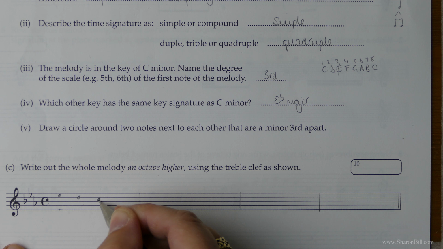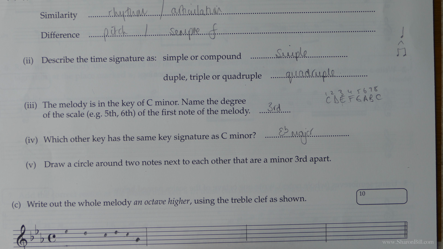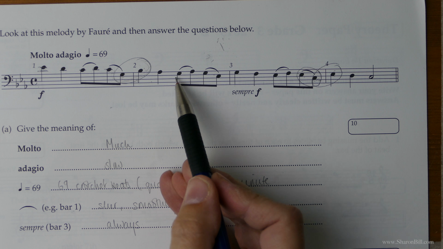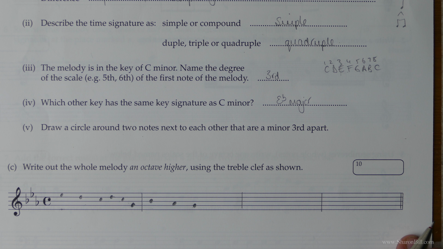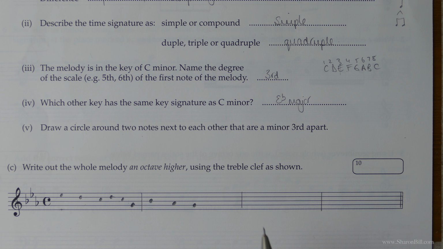1, 2, 3, 4. That takes us to a G, so that's correct. Now over the bar line we're going up a third. That was the interval we noticed for the previous question. Down a step, down a step, and if we just double check, that note and that note's the same, and so let's double check. You can see, yes, we've done that correctly. So just keep finding these anchor points to make sure you've not gone astray.